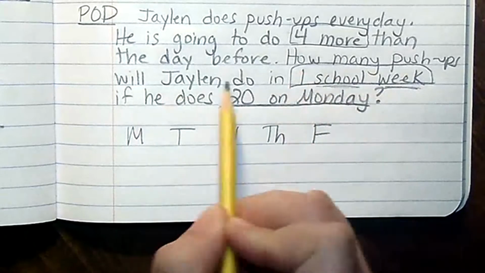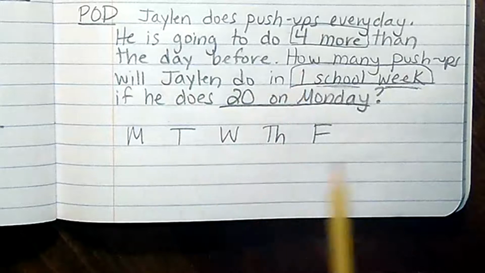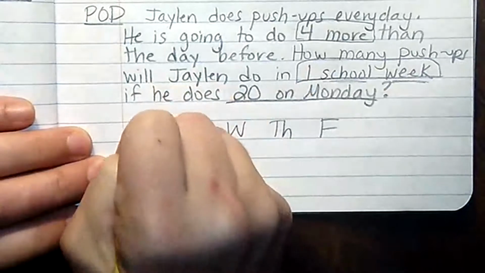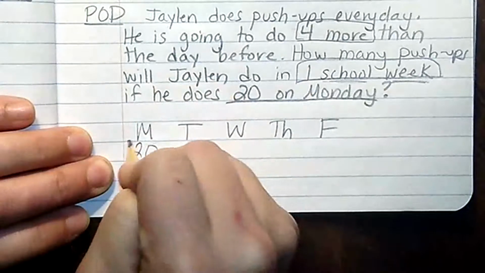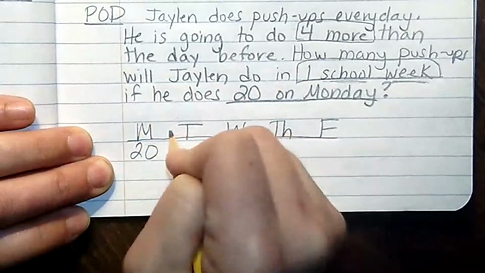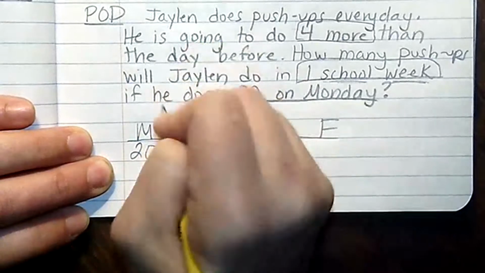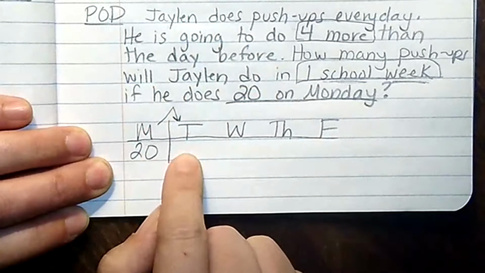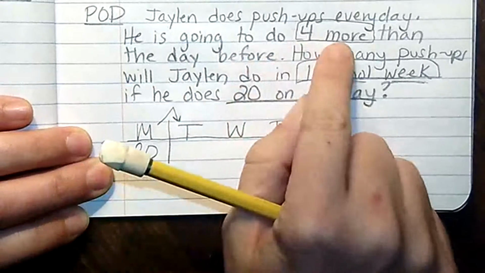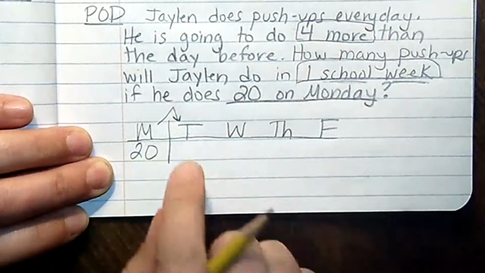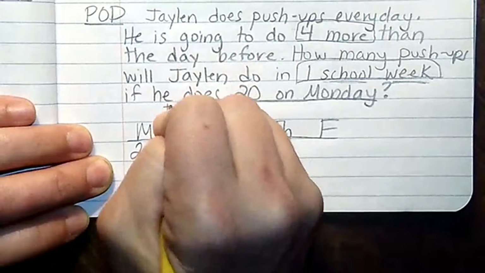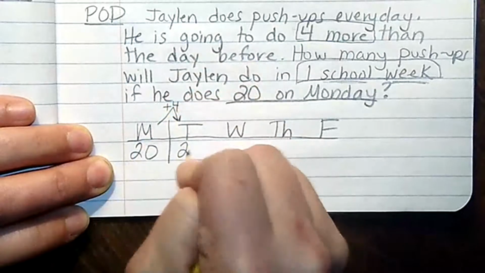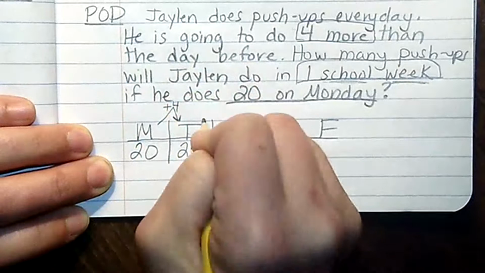How many push-ups will Jalen do total for the week if he does 20 on Monday? All right, so we know how many push-ups Jalen did on Monday. He did 20. Now, what's the rule here? How many will he have to do on Tuesday? Remember, he wants to do 4 more than the day before. How many will he do on Tuesday? Well, 20 plus 4 is 24.